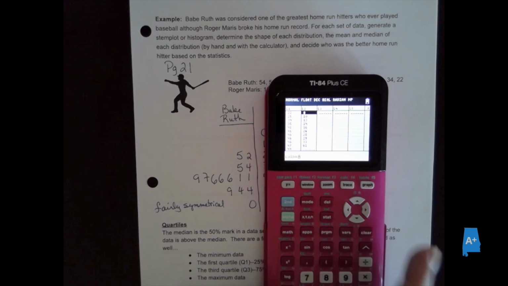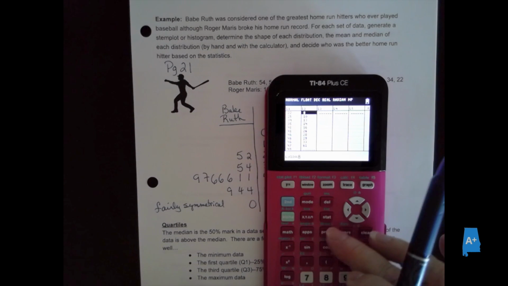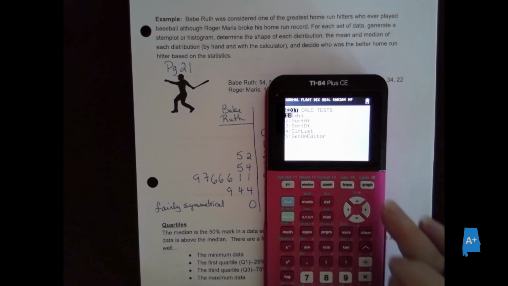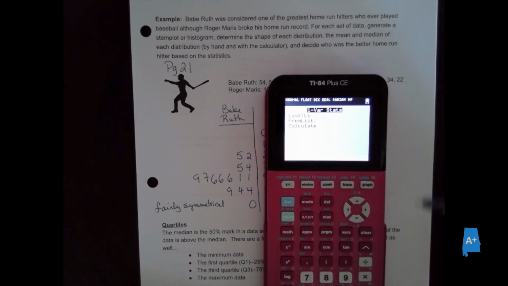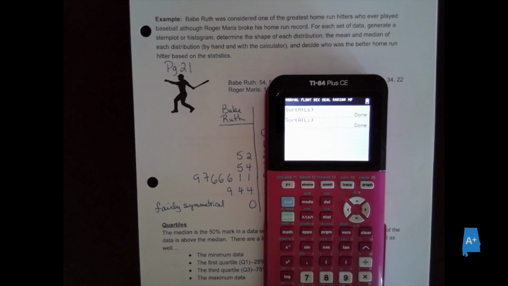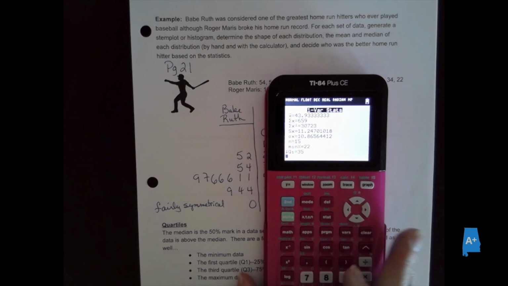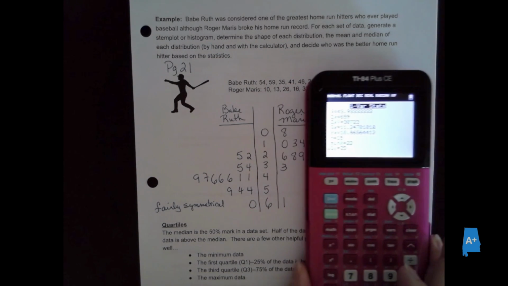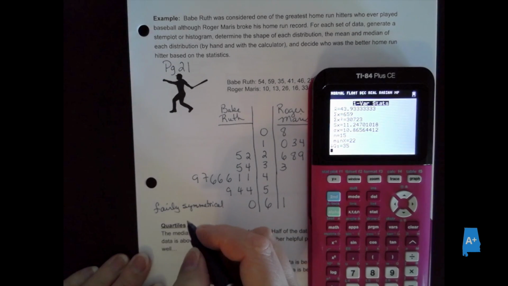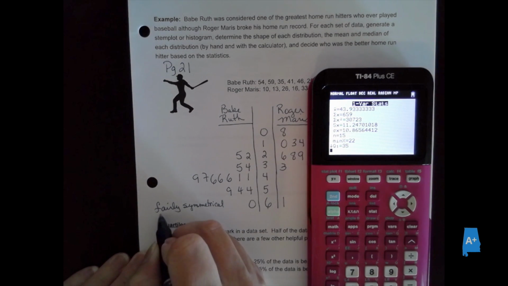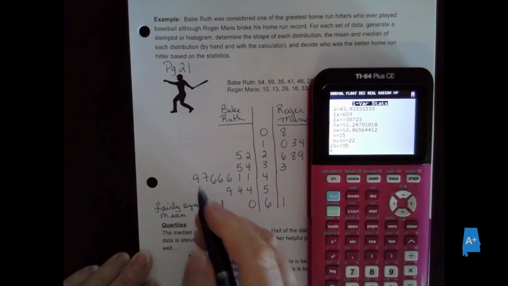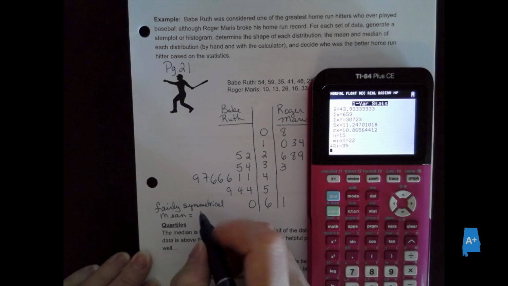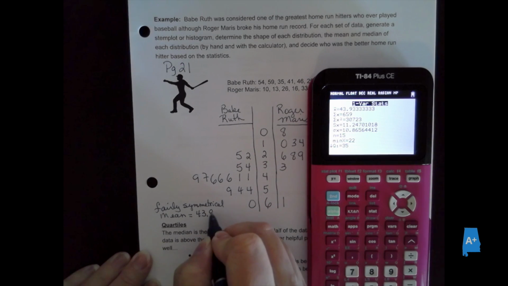All right, so I'm going to do stat, calc, and one var stats. Now guys, when you do this, there's L1 in there, so good. Let's go ahead and find that one first. So I get 43.93 for Babe, so that's the mean. How do I know that's the mean? Remember, X bar means mean, and it is 43.93.